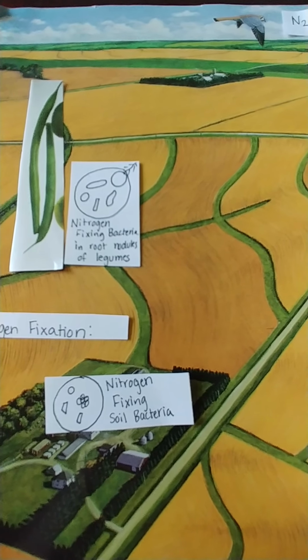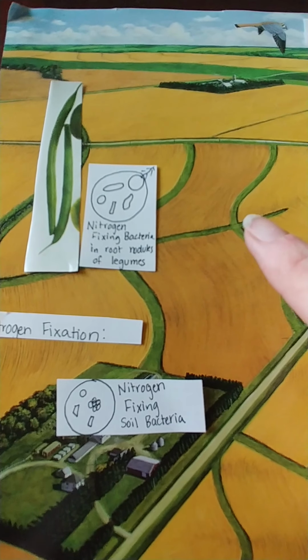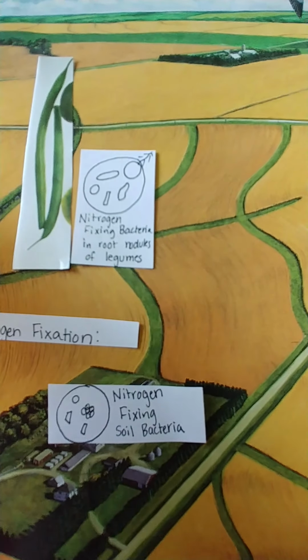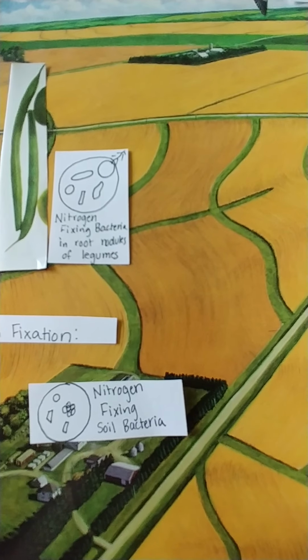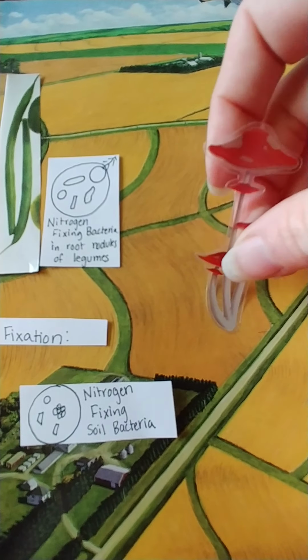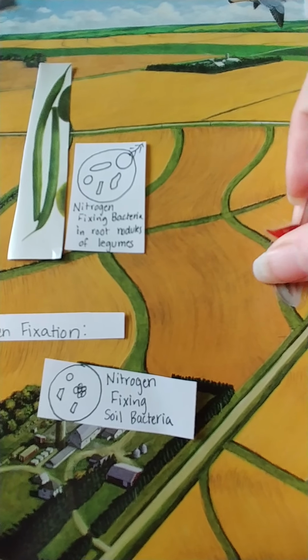The next thing that happens to it from there, if we're going to take this route and go from the beans, is we would have a whole other step here where it can go into decomposers, like this mushroom.